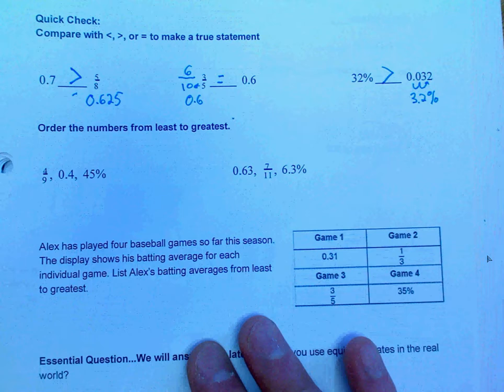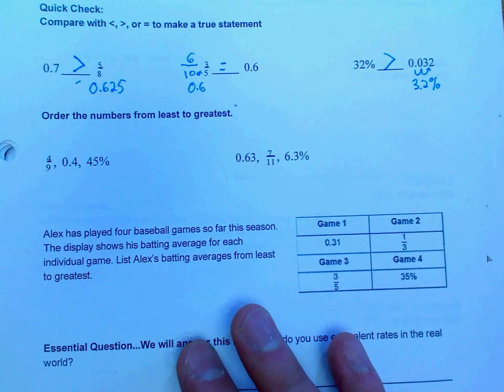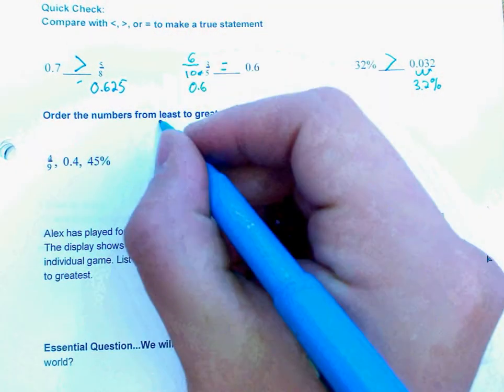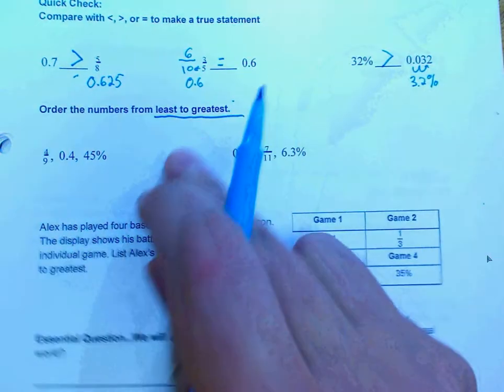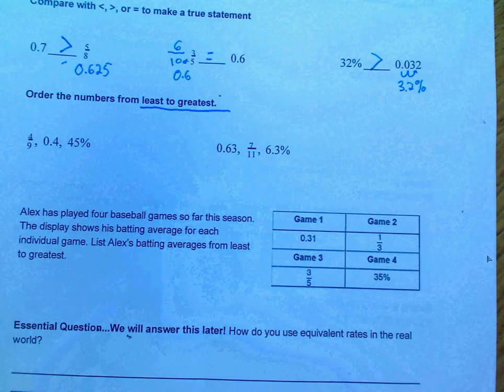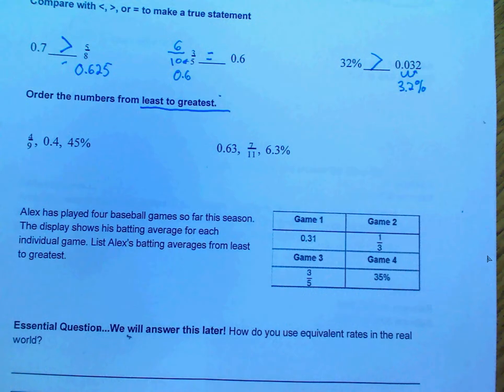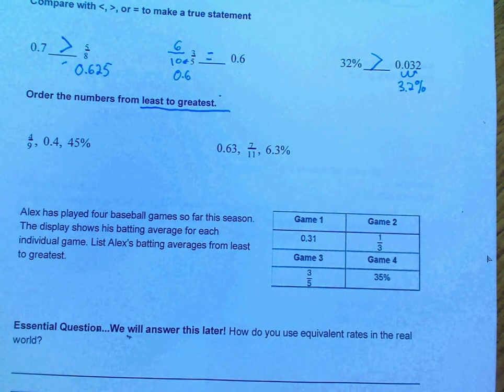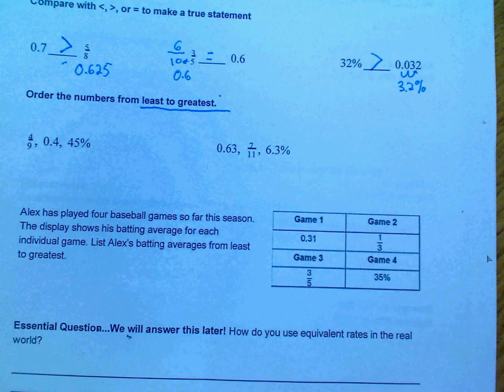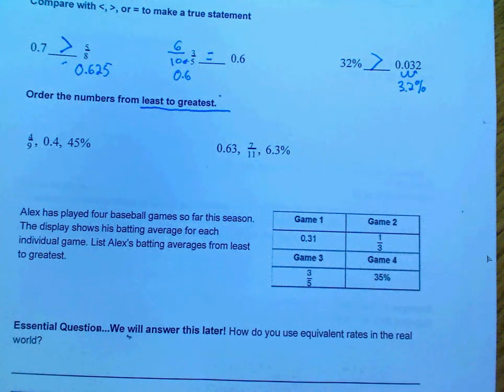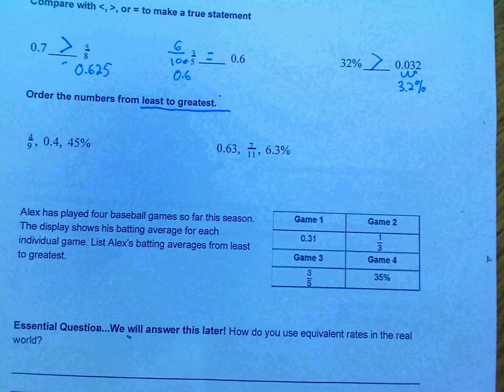Down below, I have 4/9, 4/10, and 45%. I have to order the numbers from least to greatest. You really have to keep an eye on that because this is one of the major things that 6th graders have a tendency to make mistakes on, is that they go from greatest to least when it's asking for least to greatest, and that causes problems.